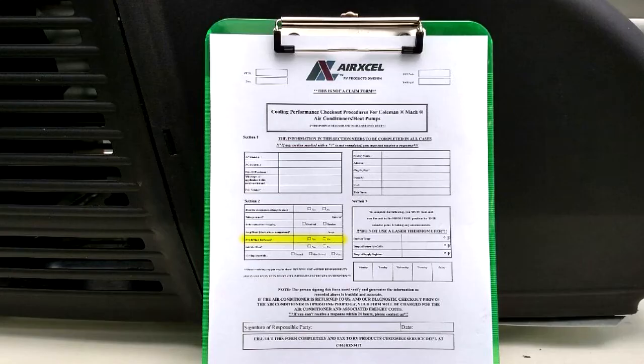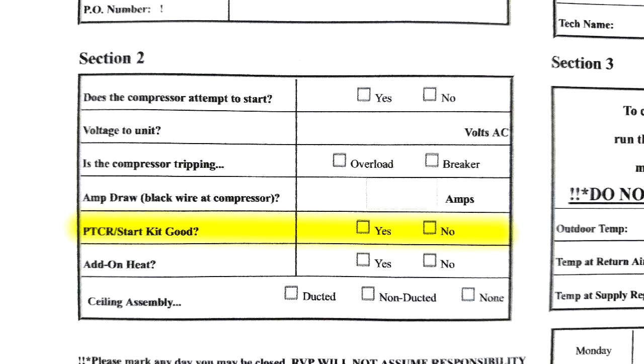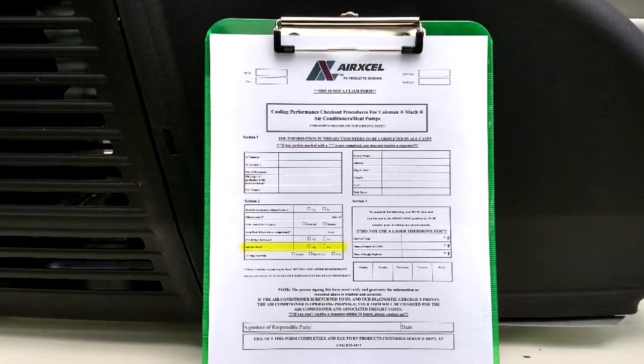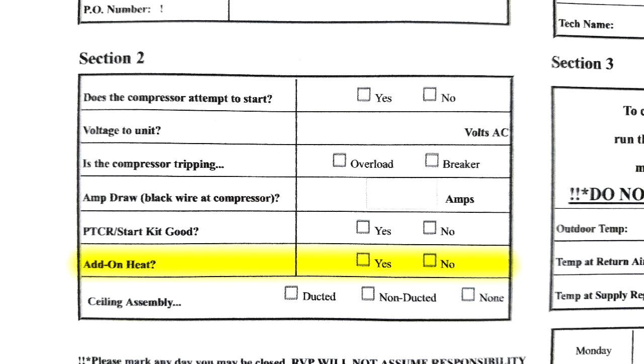Some models are not equipped with a start kit. This field is only for models that are equipped with a start kit. In most cases, if the start kit is damaged, it will only require a visual inspection, as the PTCR will be physically burnt. If there is no start kit installed, no information is required in this field. Next is the add-on heat kit. There are some models that will require being replaced by completely different models. If they require a different heat strip for the change, RV Products needs to know that the original unit had a heat strip. Then we will know we need to send one for the replacement model.